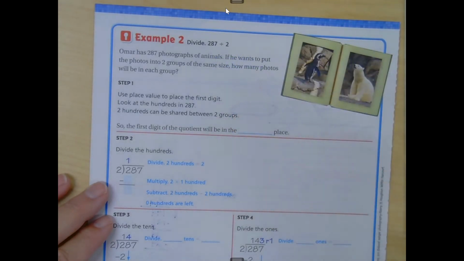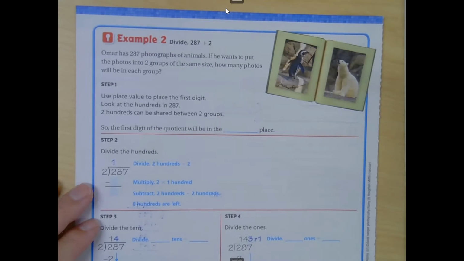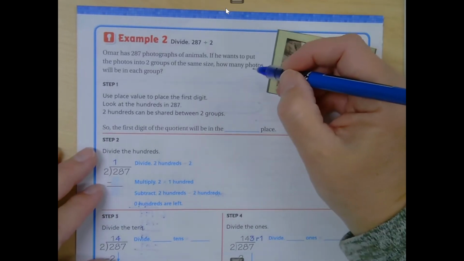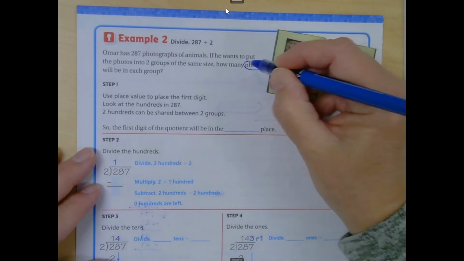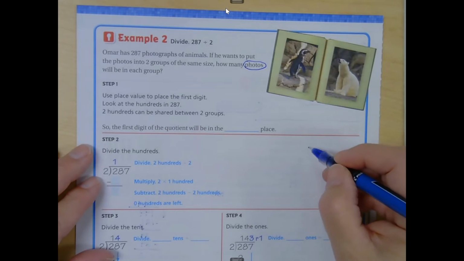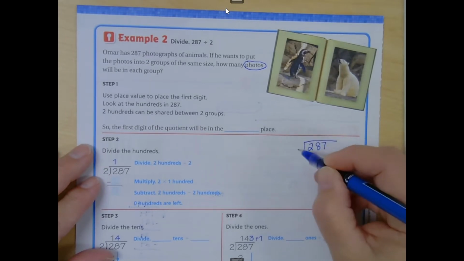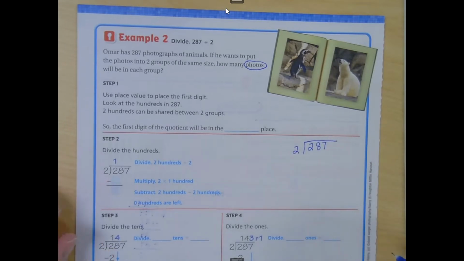We are going to be dividing 287 divided by 2. Omar has 287 photographs of animals. If he wants to put the photos into 2 groups of the same size, how many photos will be in each group? Okay, they're asking for how many photos. Okay, so over here we're going to write 287, and we're going to divide by 2. So why don't you go ahead and work on that. You can press the pause button for a minute.